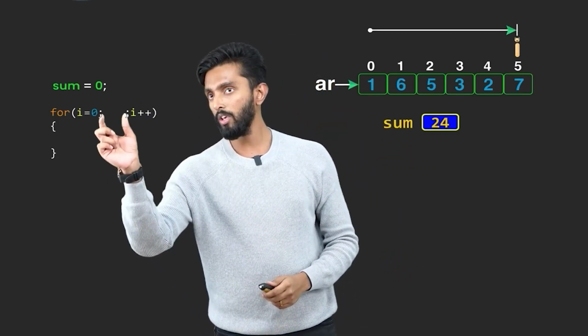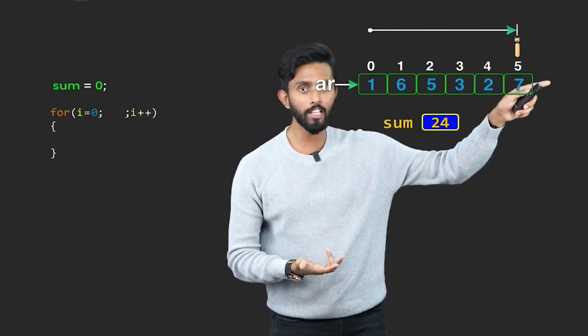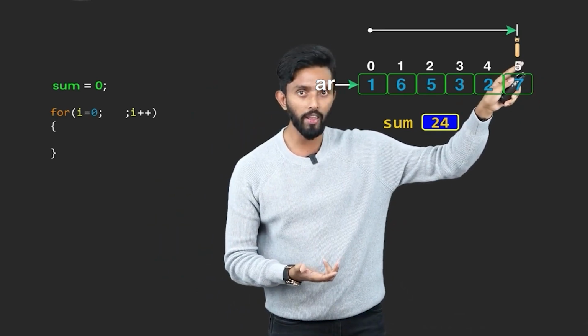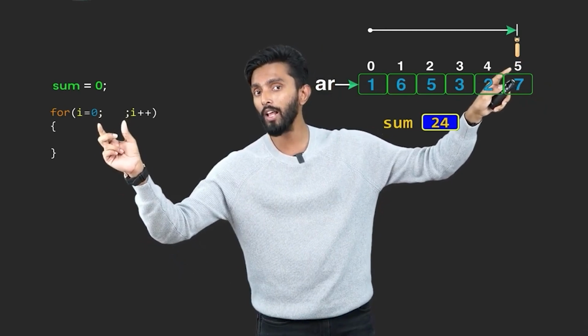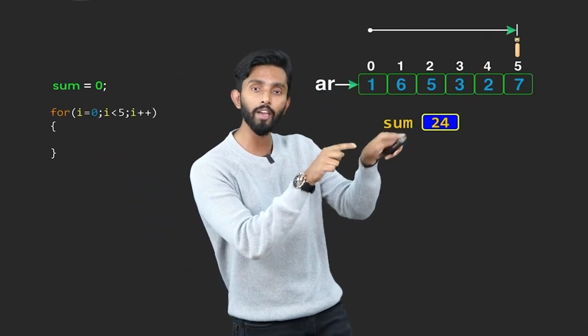Now here you should tell start at 0, maximum till where should you go? Maximum you should go till 5. Yes or no? Totally 6 elements. You should go till 5. Here you should tell it as a condition. So I will tell I less than 5. I will not tell I equal to 5. I will tell less than 5. Understood what I am trying to say?